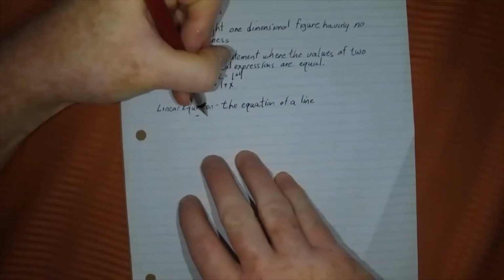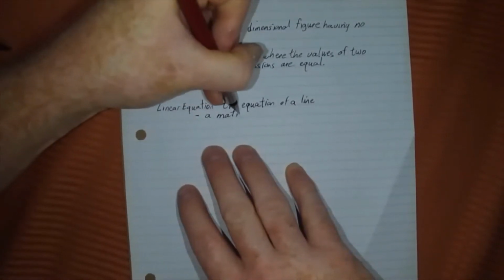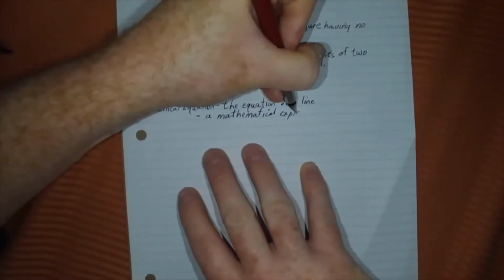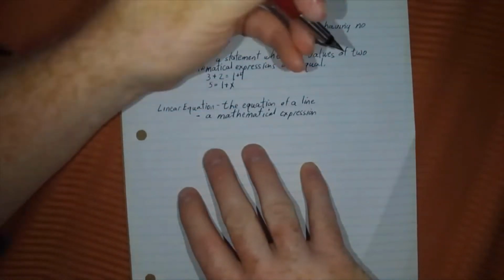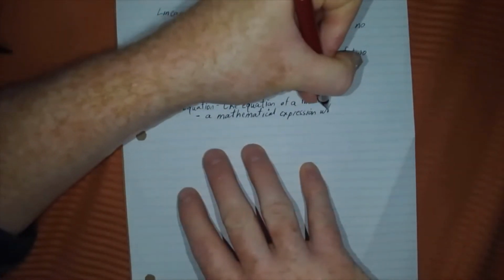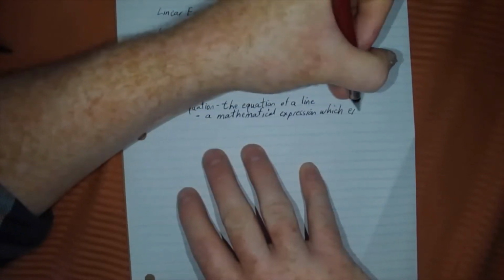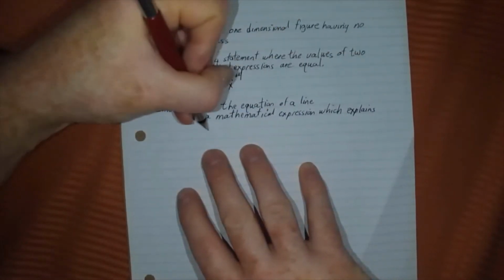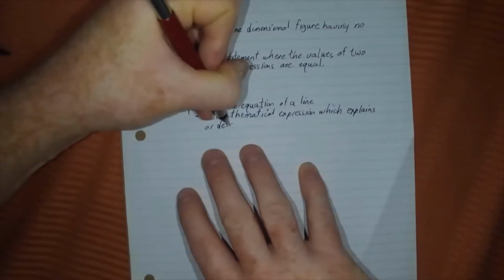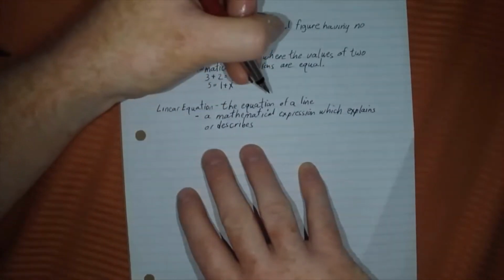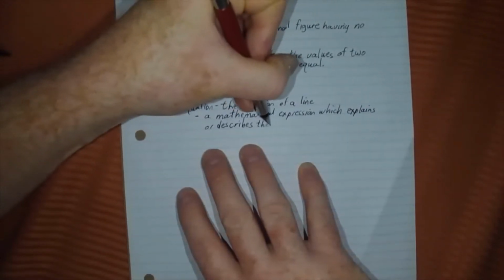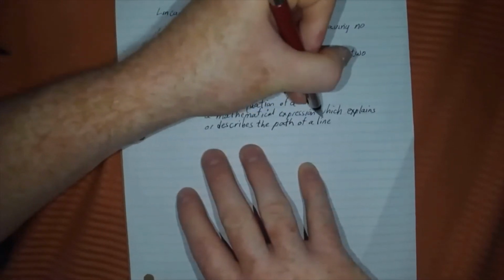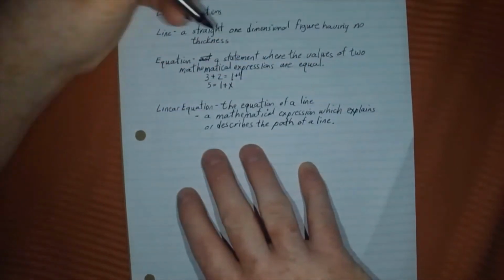More specifically, we can say it is a mathematical expression which explains or describes the path of a line.